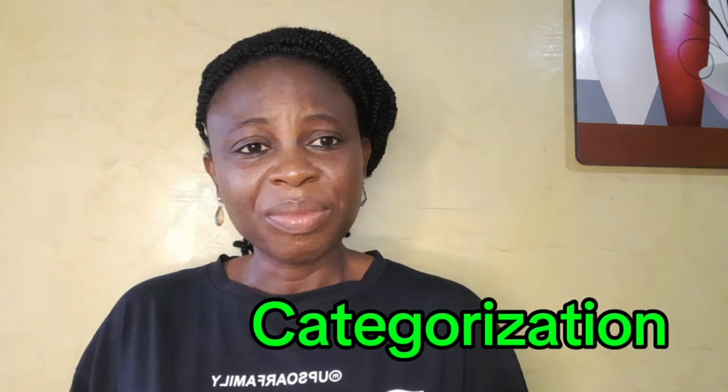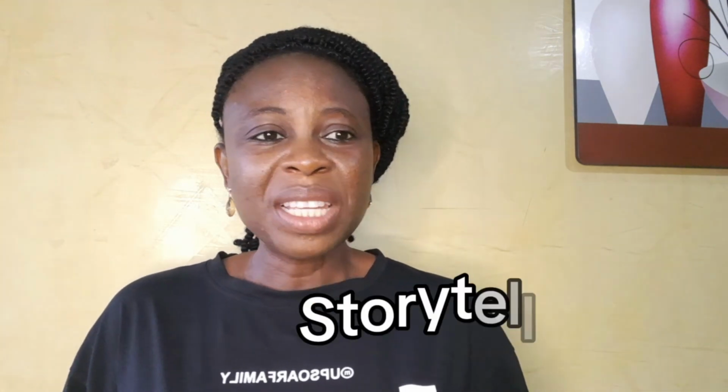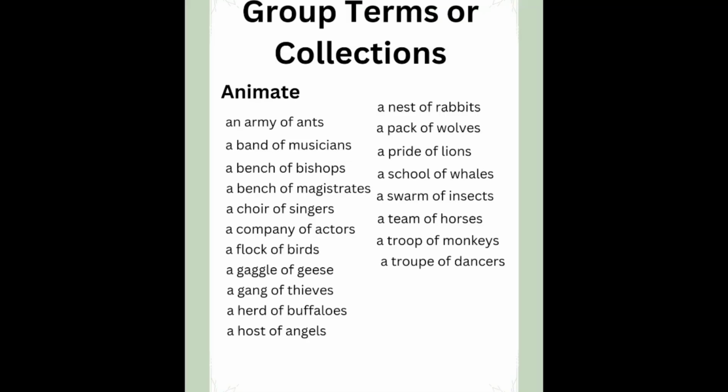Rather than simply presenting individual words, educators can use techniques like categorization, analogy, and storytelling so as to help learners group related terms together. Let's look at examples of group terms or collections categorized into animate, inanimate, people, and less common examples.